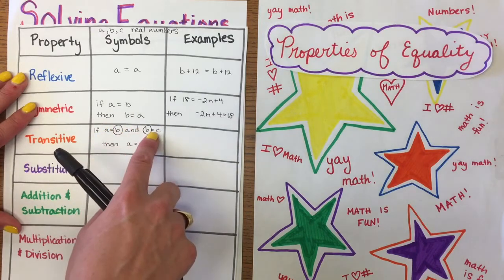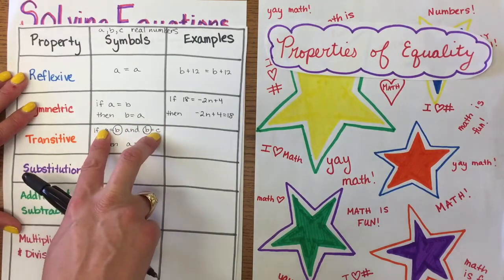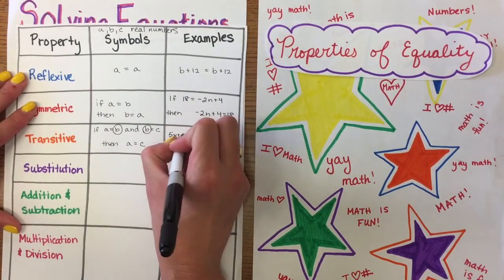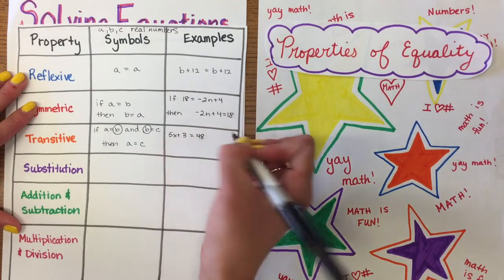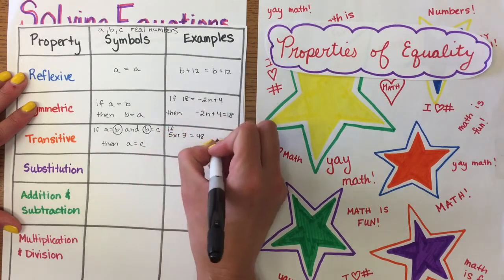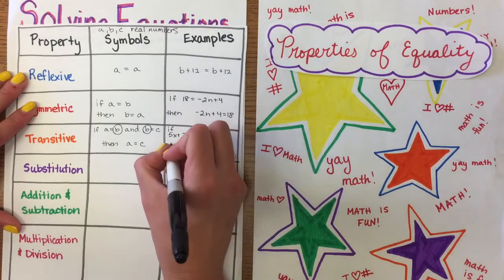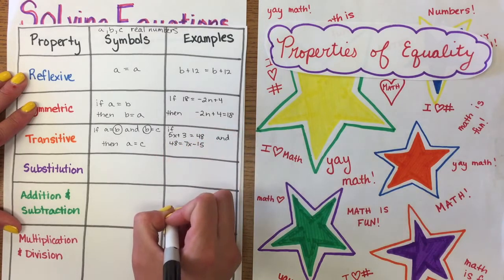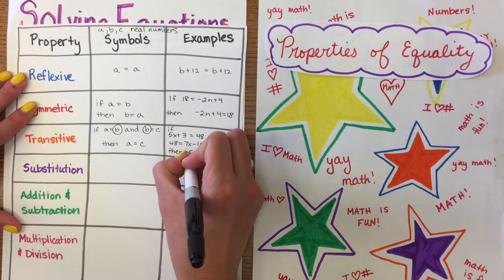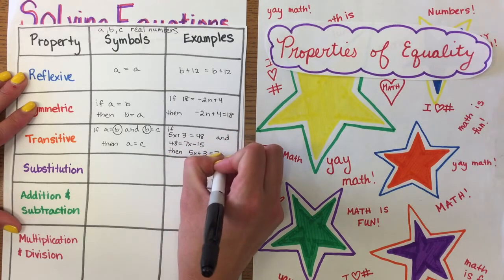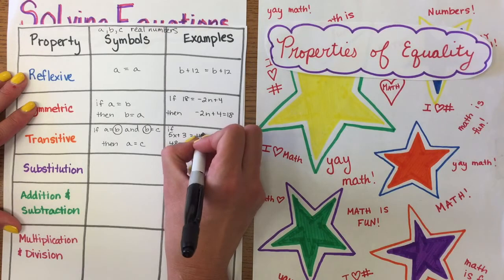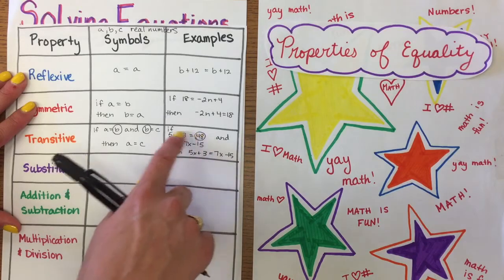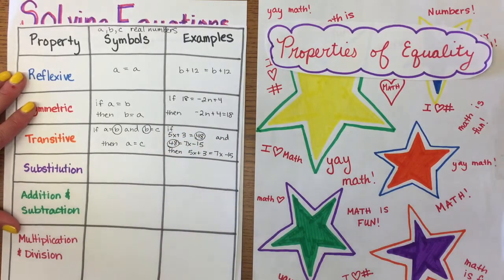So if A is equal to B and B is equal to C, then A must be equal to C. An example of this is if 5x plus 3 is equal to 48 and 48 is equal to 7x minus 15, then 5x plus 3 is equal to 7x minus 15. If both of these statements are true, 48 is equal to both of these algebraic expressions, so they must be equal.